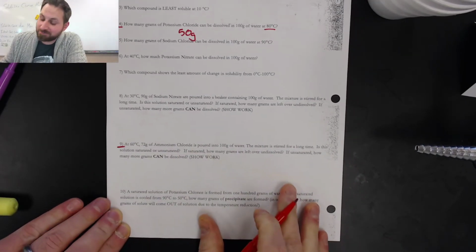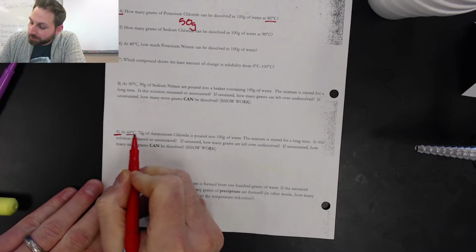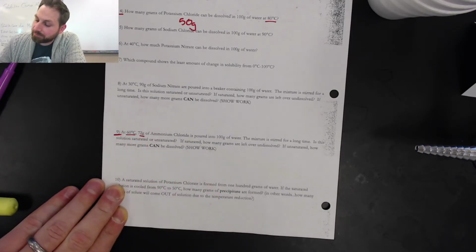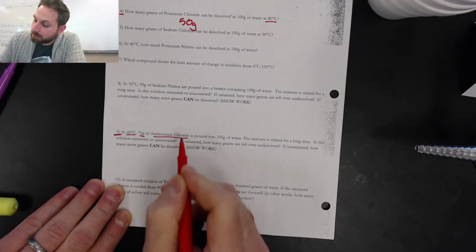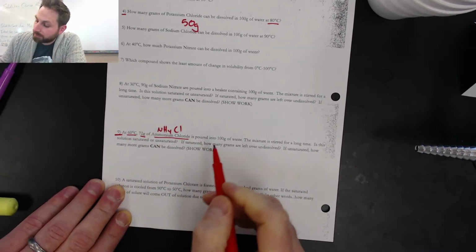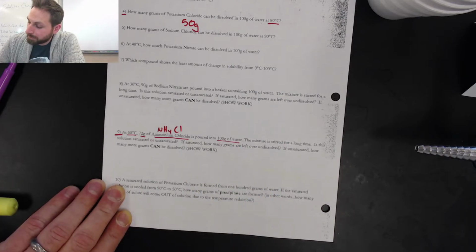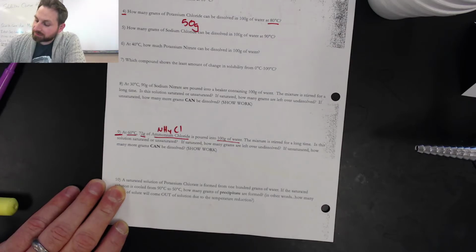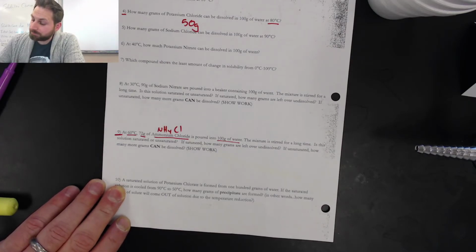Anyways, let's look at number 9. Number 9, we are at 60 degrees Celsius. We have 72 grams of ammonium chloride, so that's our NH4Cl. We're going to pour it into some water. The mixture is stirred for a long time. Is this solution saturated or unsaturated?